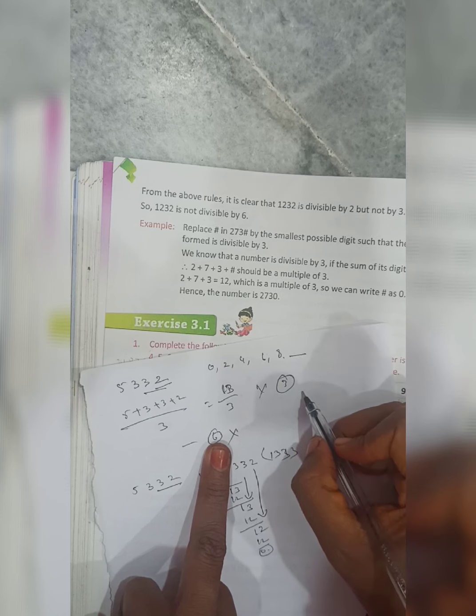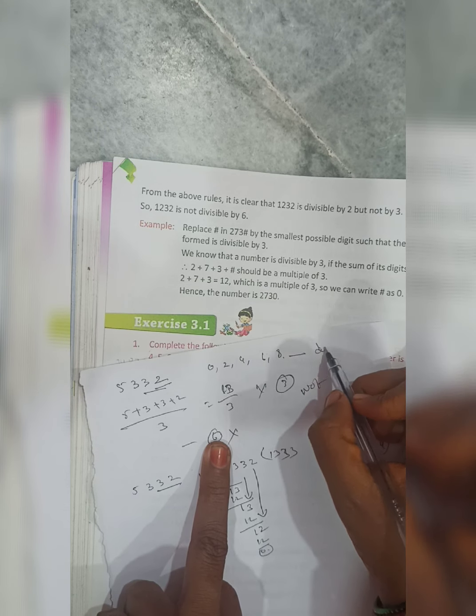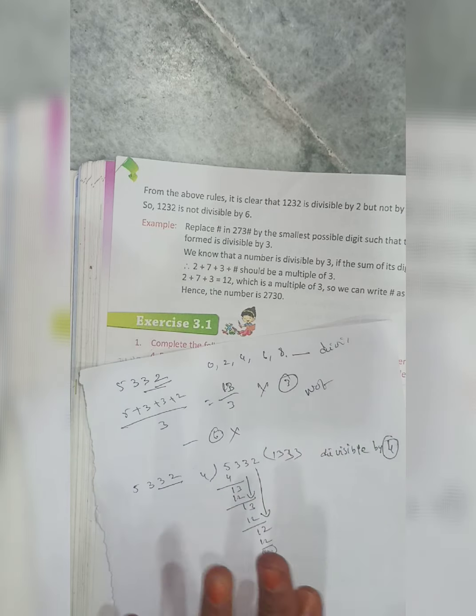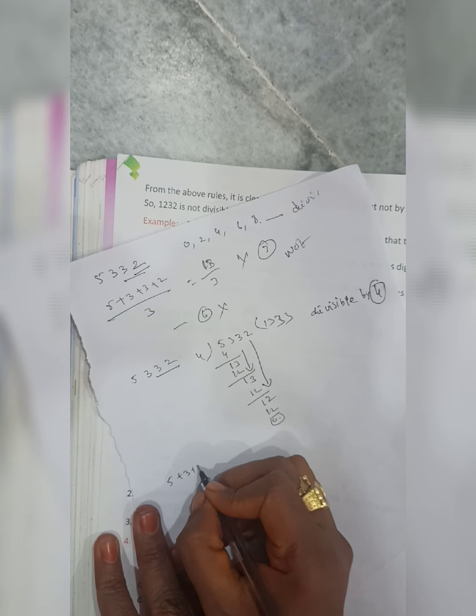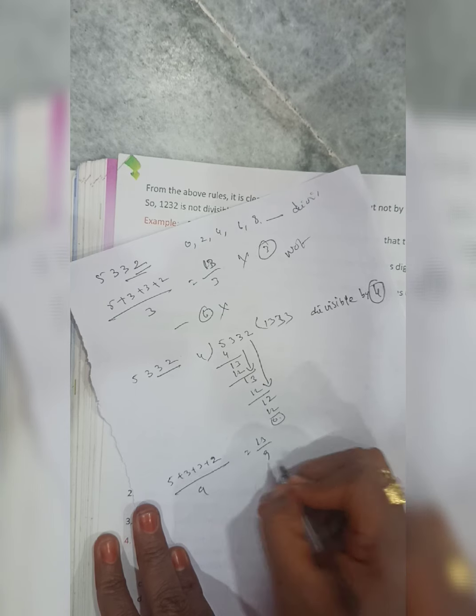Why? Because it is divisible by 2 but not divisible by 3. So any number that is not divisible by 3 is not divisible by 6. Okay, next, remaining 9. 5 plus 3 plus 3 plus 2 is 13. 13 by 9, not divisible by 9. Okay.